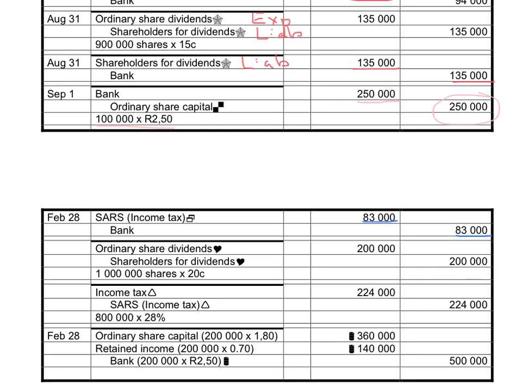And we will show that the ordinary share dividends is an expense, and expenses will increase on the debit side. Who do we owe the money to? To the shareholders. Why do we owe money to the shareholders? For the dividends that must still be paid. So the liability is credited with the 200,000.